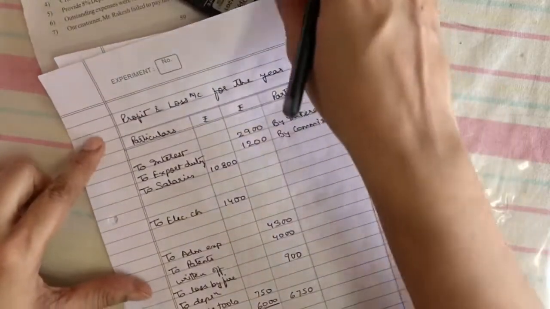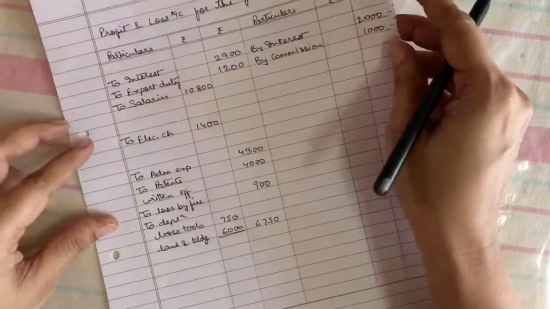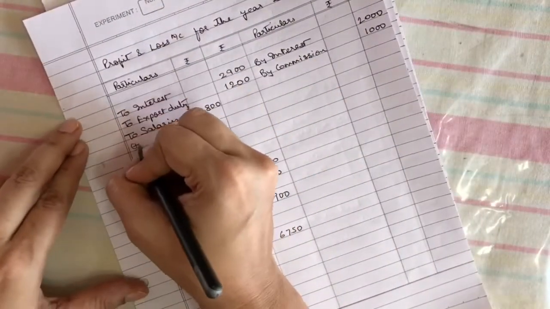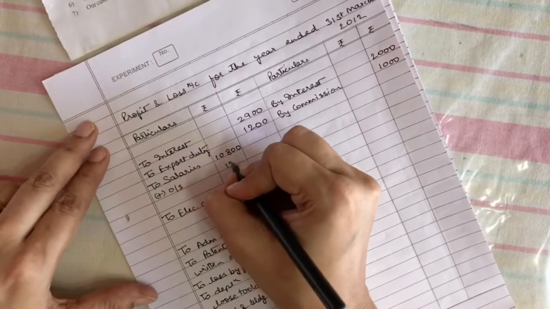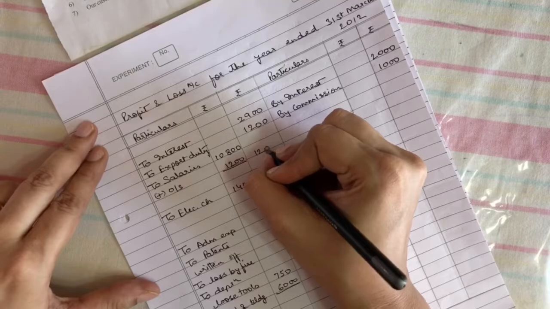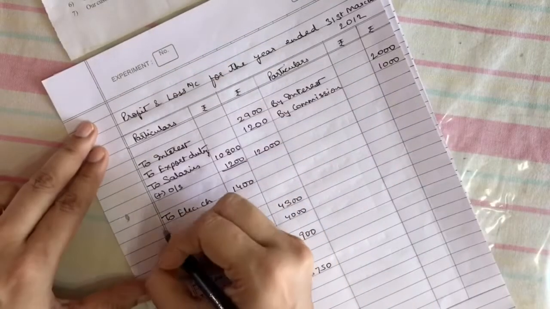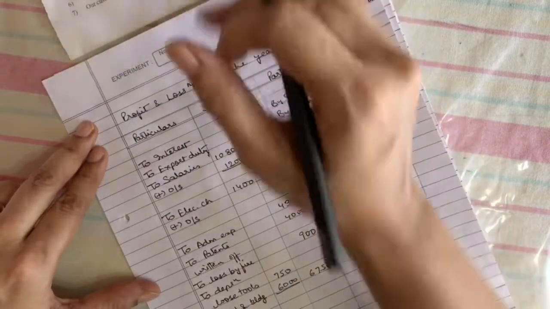All right. Next, outstanding expenses, salaries, electricity charges. Salaries, add outstanding. How much is outstanding salaries? 1,200. So outer column 12,000. And electricity charges, add outstanding 1,800.